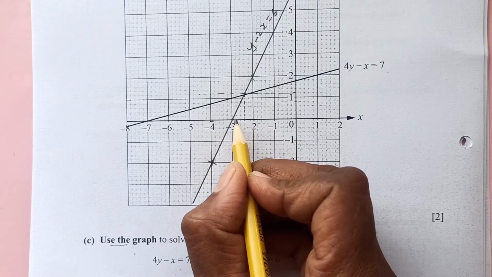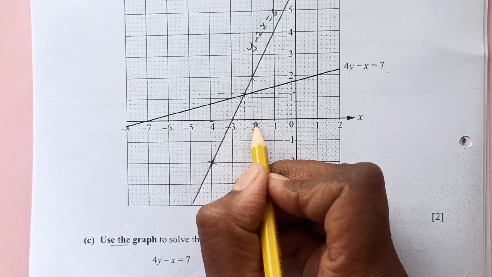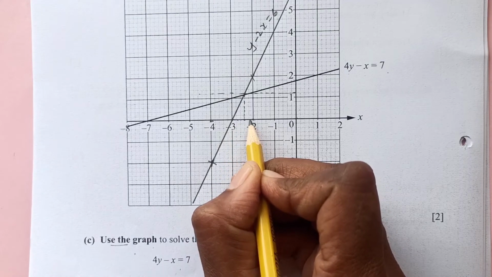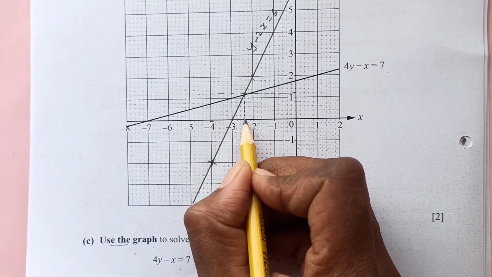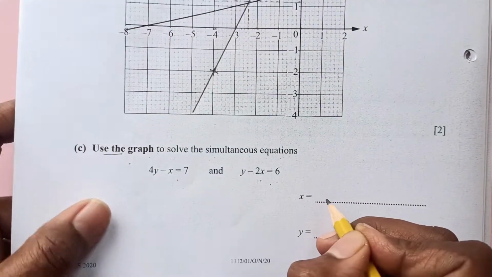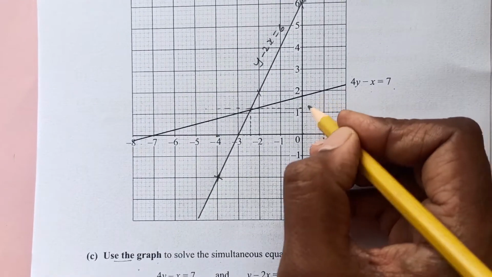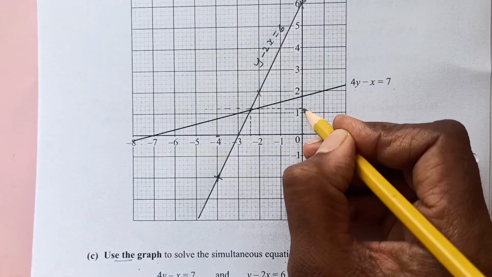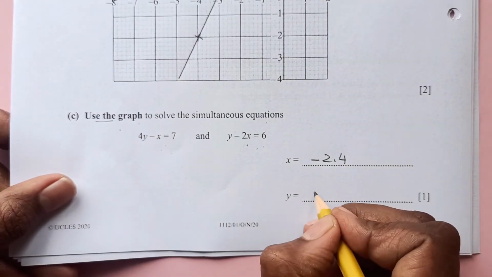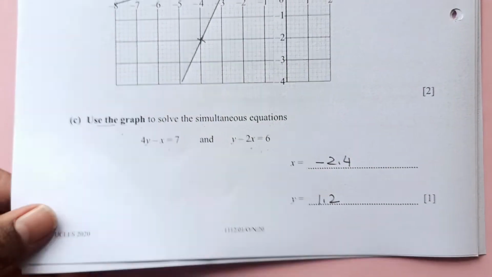One section, I mean these 5 squares, will represent 0.2. This will be 2.2, 2.4, but it is on the negative side, so -2.4. And similarly y, we have this point is 1.2, that is positive 1.2.